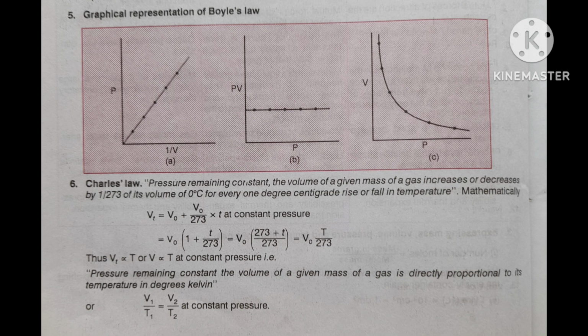Okay, a straight line you will get. I will give you this graph. This is one method to represent Boyle's law.